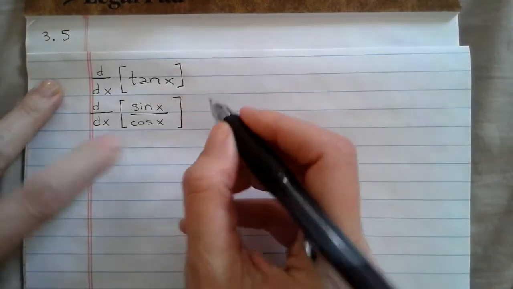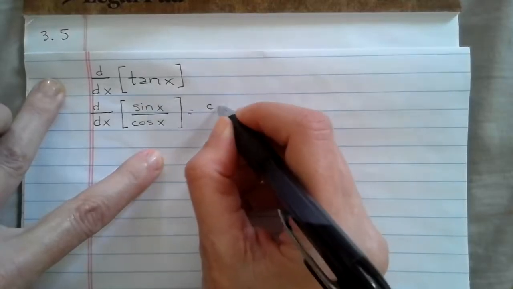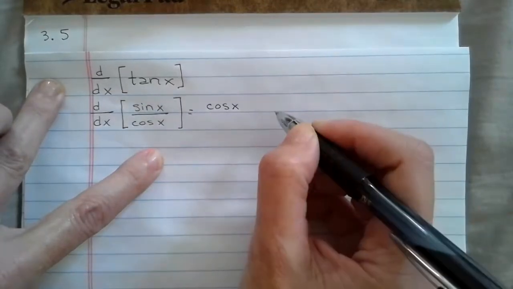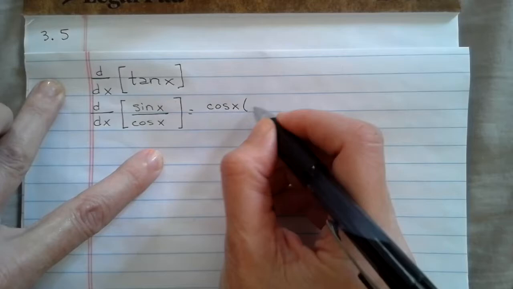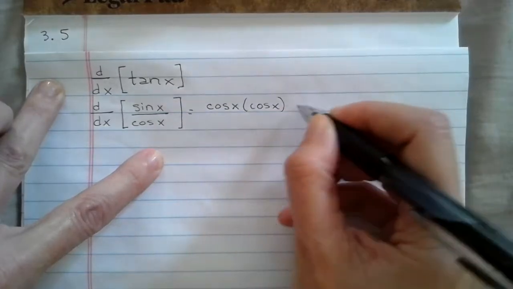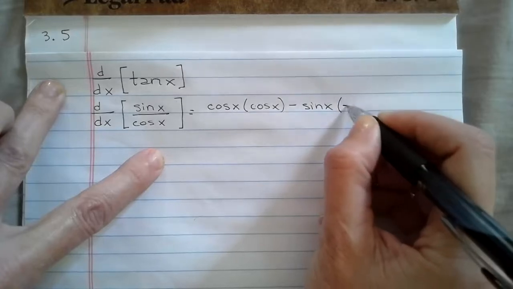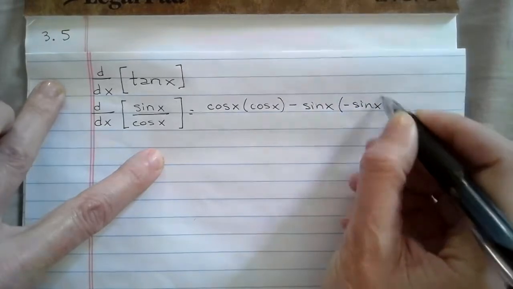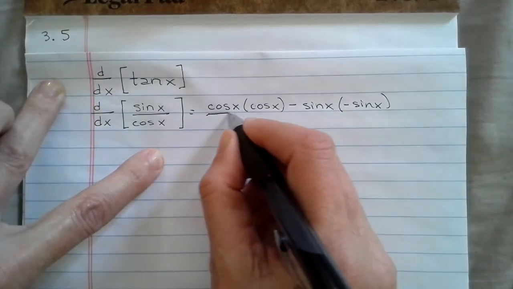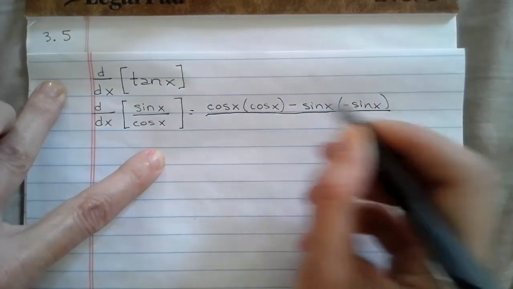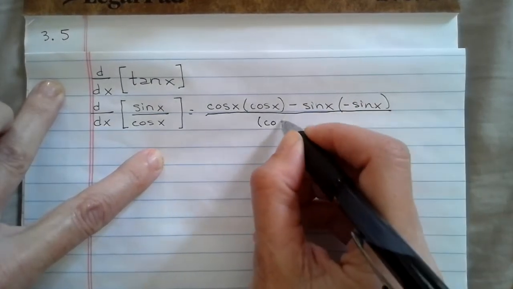So we're going to take low, and then the derivative of sine, which was cosine, d high, minus high, which is sine, times the derivative of cosine, which was negative sine. And then square the bottom, and away we go, right?